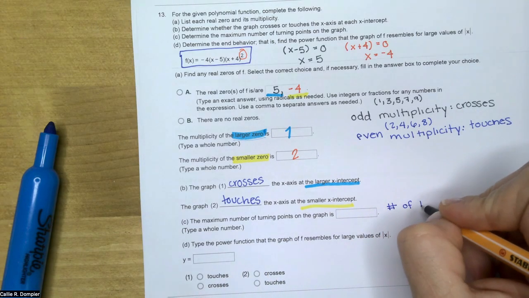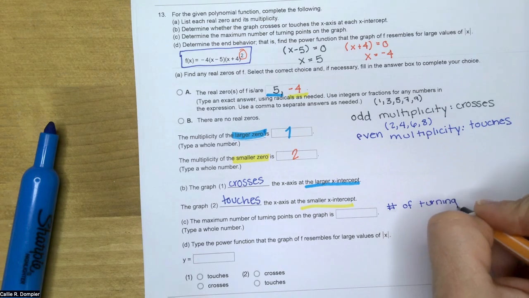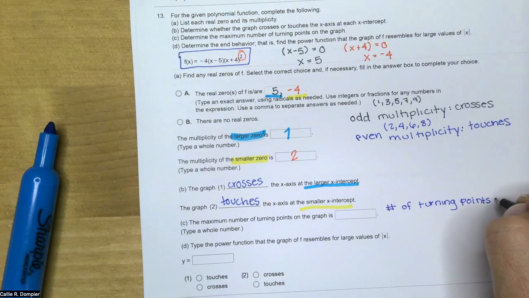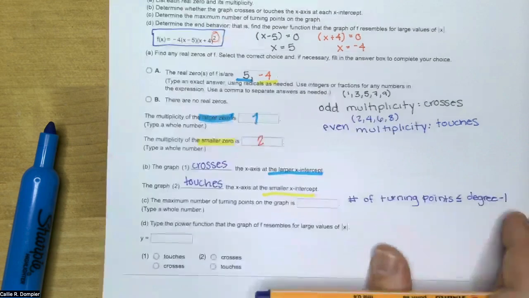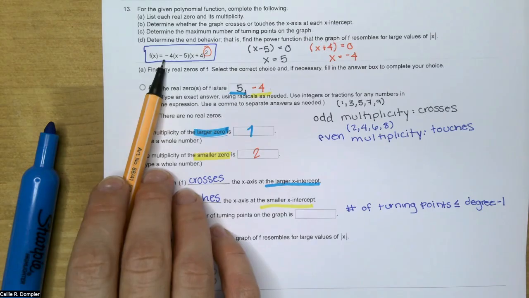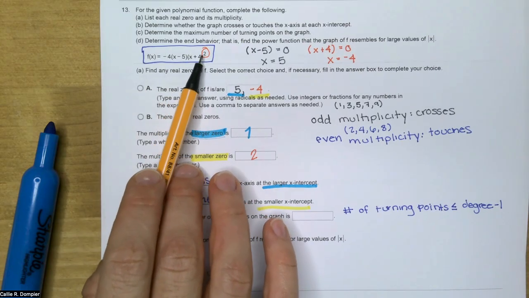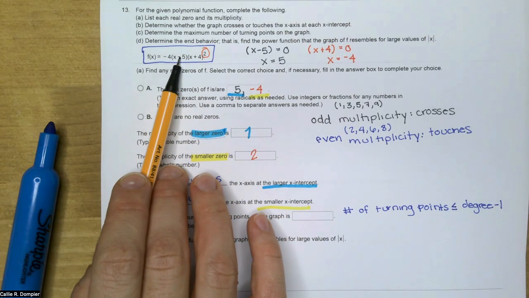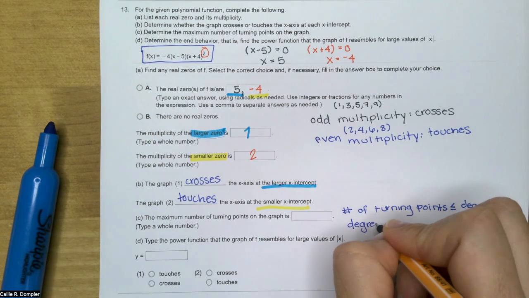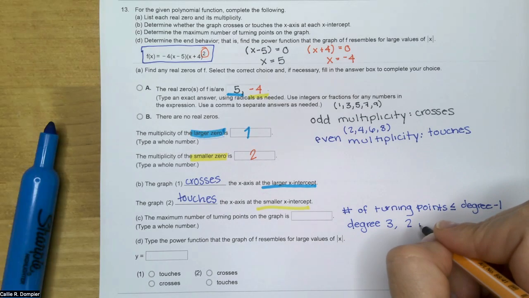Number of turning points is less than or equal to the degree minus 1 of the polynomial. Okay, so we need to find the degree of this polynomial. Here we have 2 and 1, so it's a degree 3. If it's a degree 3, 2 max turning points.